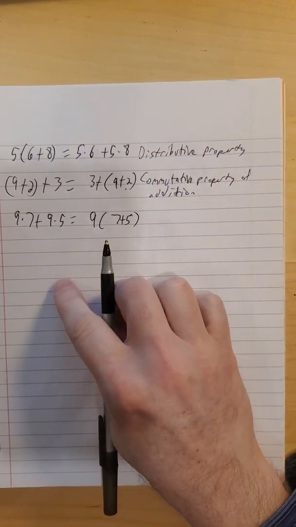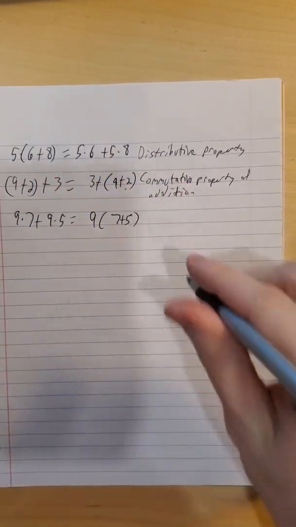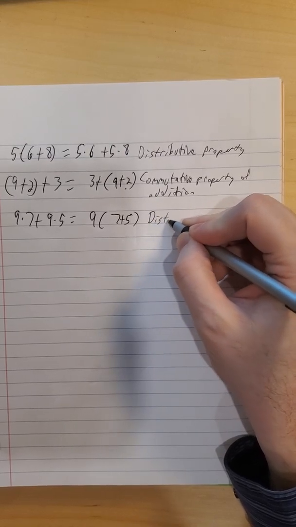And the last one, hopefully you recognize as still being the distributive property, just working sort of quote unquote backwards from how we did before, but it's still the same property.